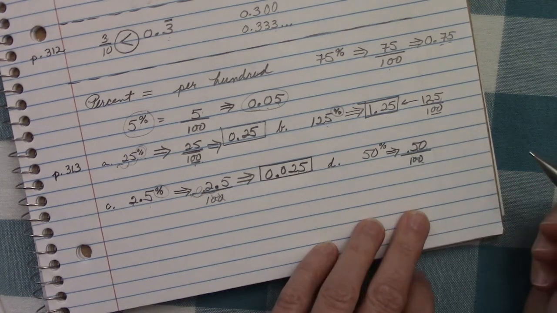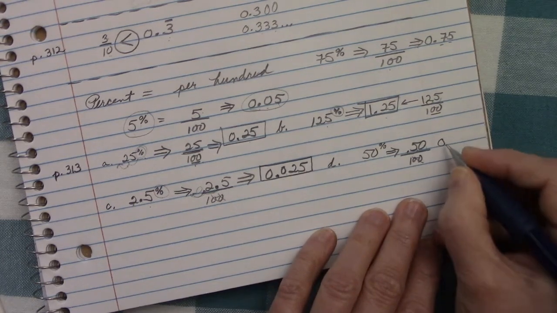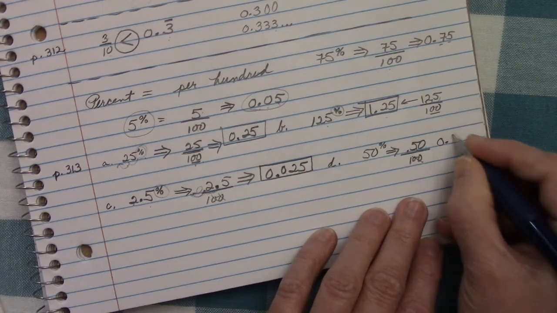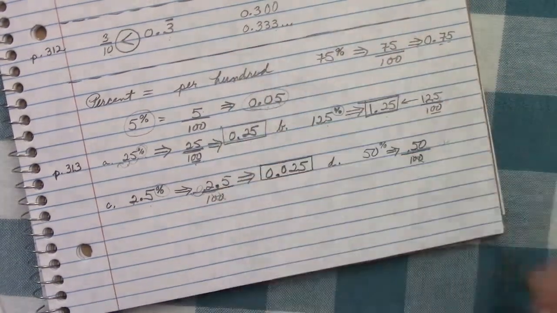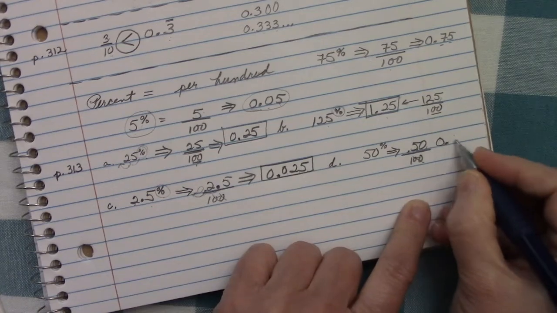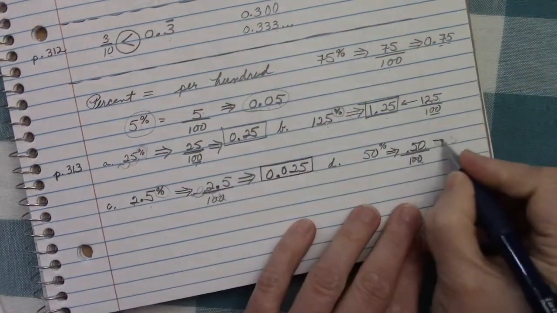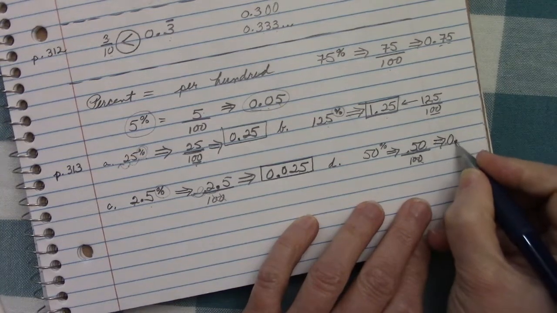If we were going to make it a fraction, we would probably reduce it. So this is going to be 0.5. Okay, 0.5.